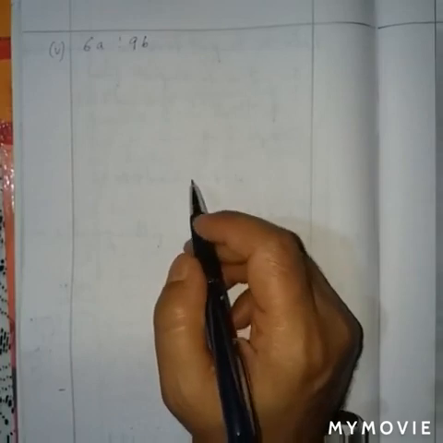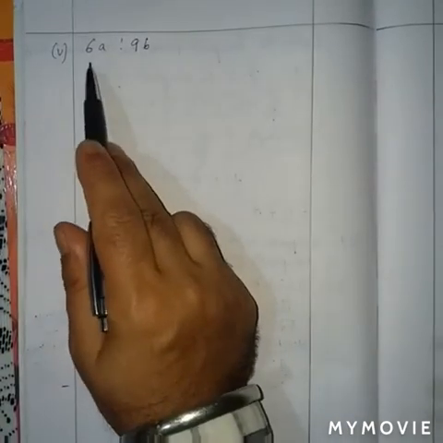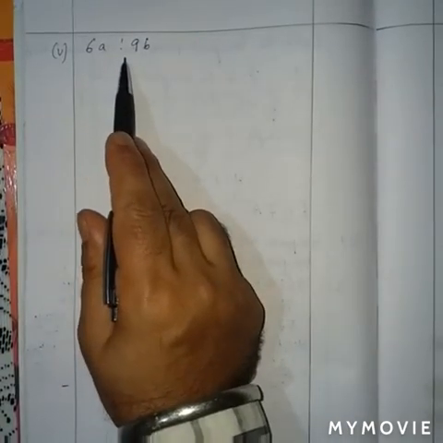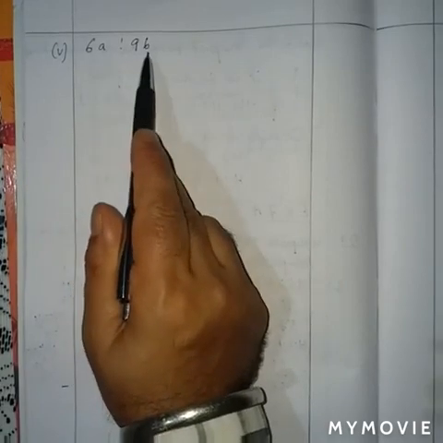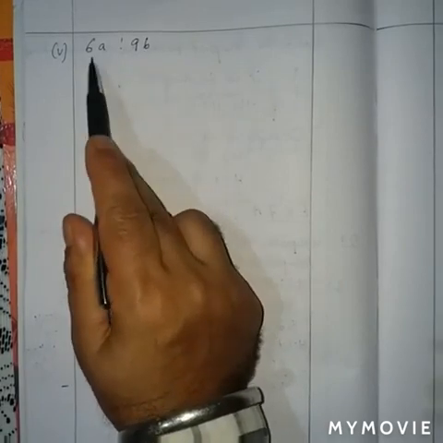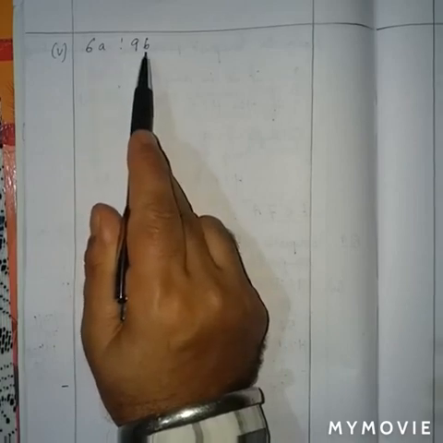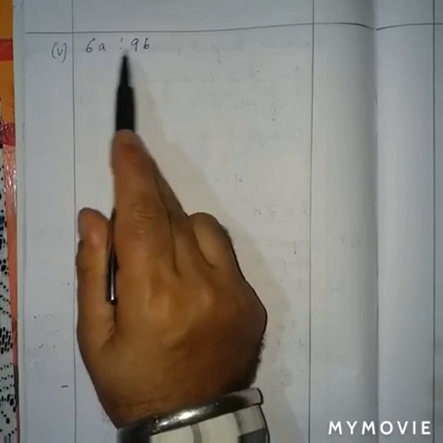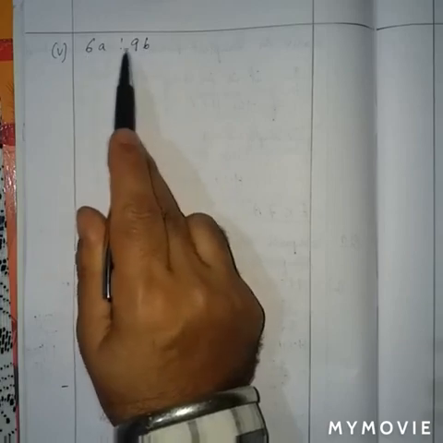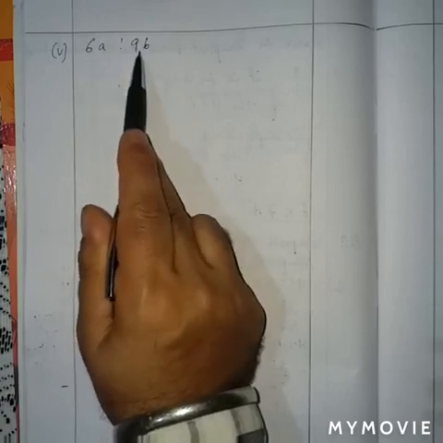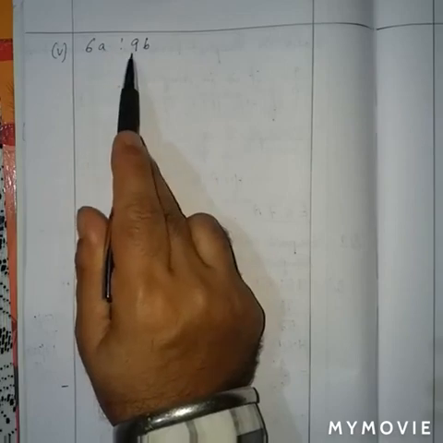Now question number 5, 6a is to 9b. So here a and b, there are two different variables, so we cannot cancel these variables, but we can work on numbers. So 6 and 9, the common factor of 6 and 9 is 3.